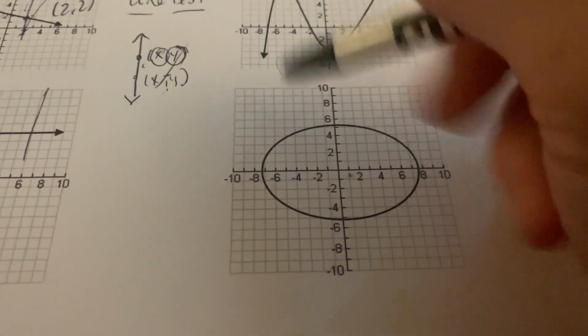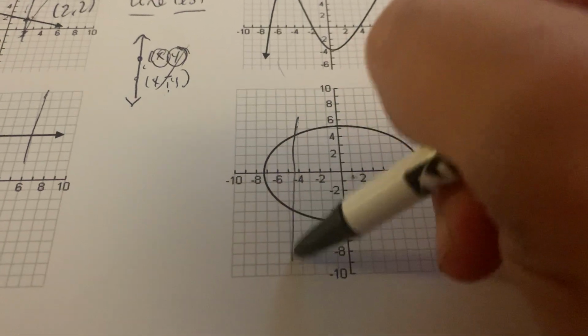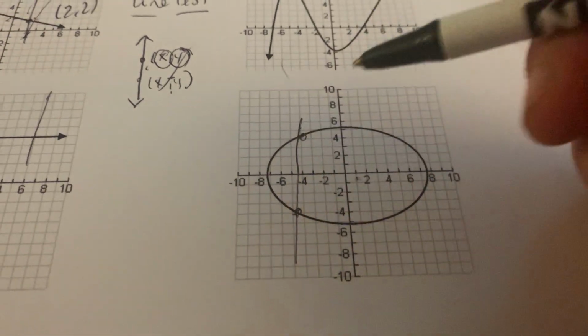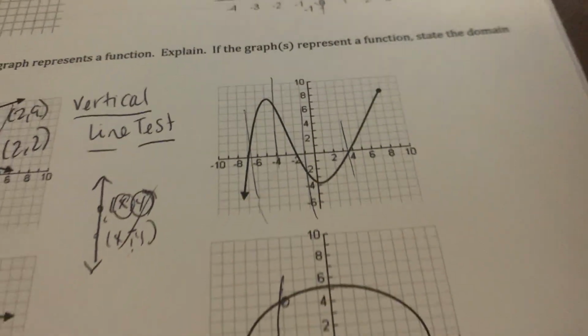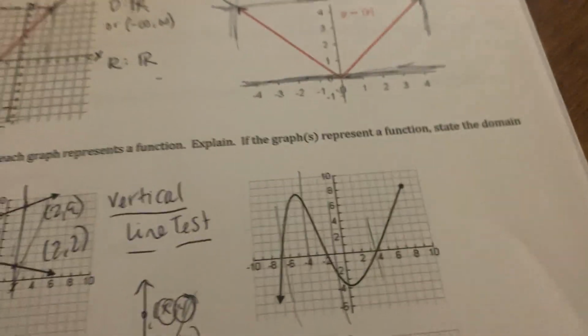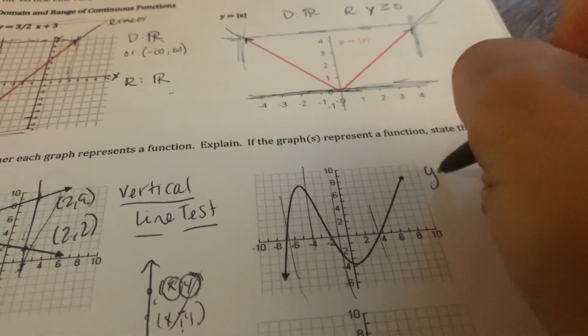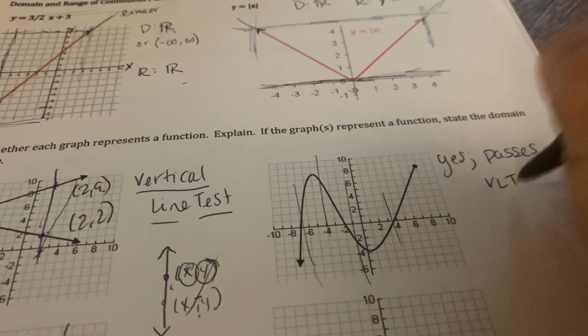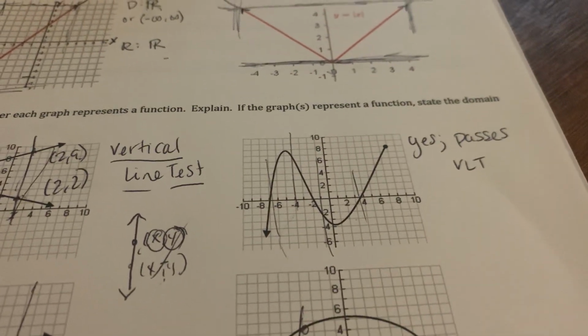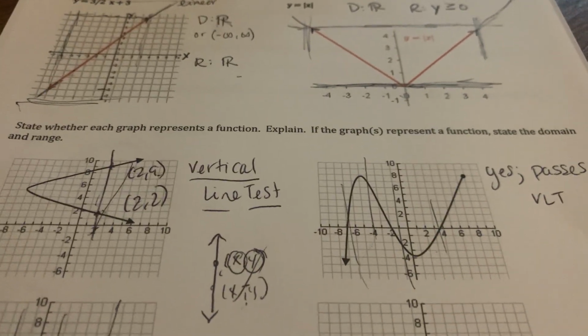The circle, no, does not pass vertical line test. Here, oh yeah, it's curved, but yeah, it does pass. Okay, so you could say yes, passes vertical line test. Now, they asked for the domain and range.